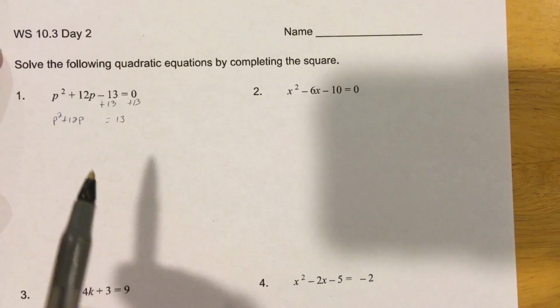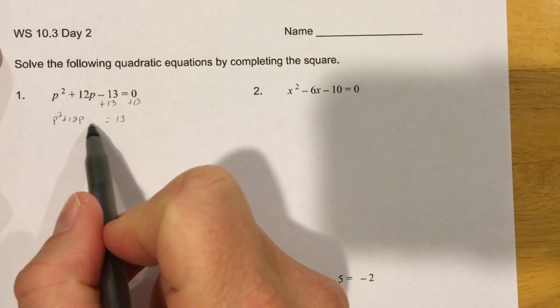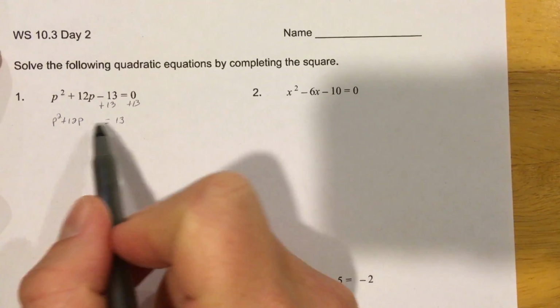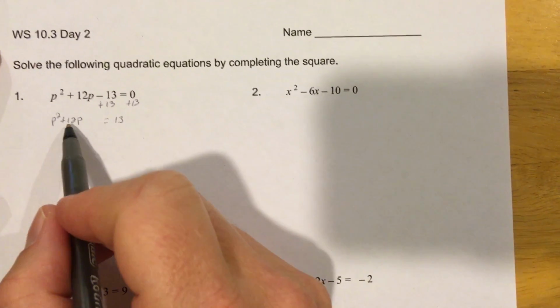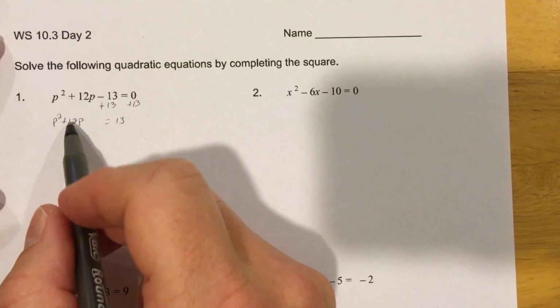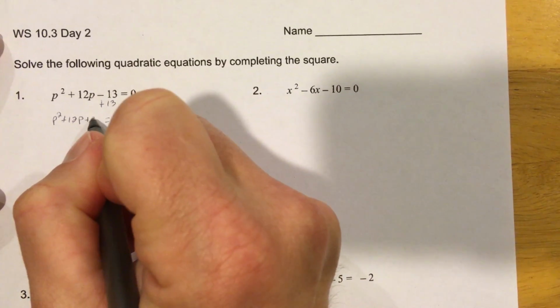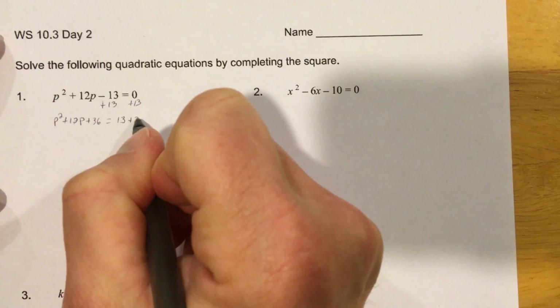Okay. Now that puts it in a spot where we were at our worksheet for numbers 1 through 4 yesterday, because they were asking you to put the number that would complete the square in these blanks here. So we're going to take half of 12, which is 6. 6 times 6 is 36, and we're going to add that to both sides.